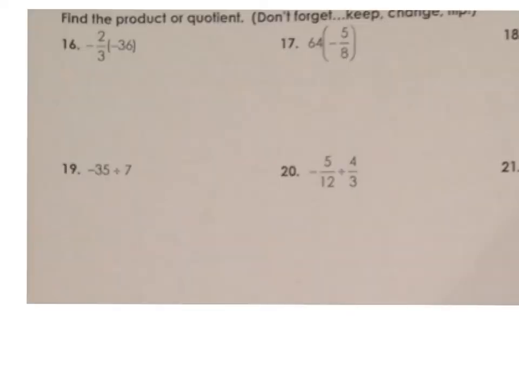Starting with number 16, I've got a negative 2/3 times a negative 36. What I like to do is just bump that negative up to the top. And then this is our multiplication. Is there anything that I can cross cancel? Well, I can cross cancel the 3 and the 36. So 3 goes into 3 once, and 3 goes into 36 12 times. Now when I multiply straight across, I get a negative 2 times a negative 12, which would be positive 24 over 1, or just 24.